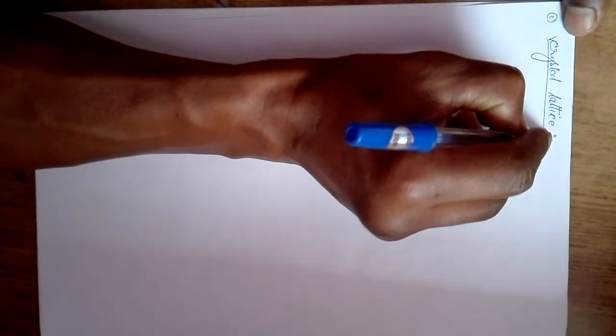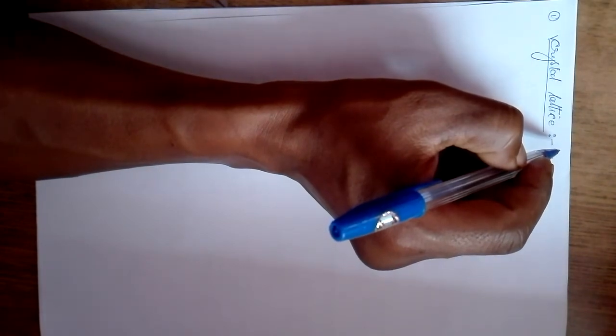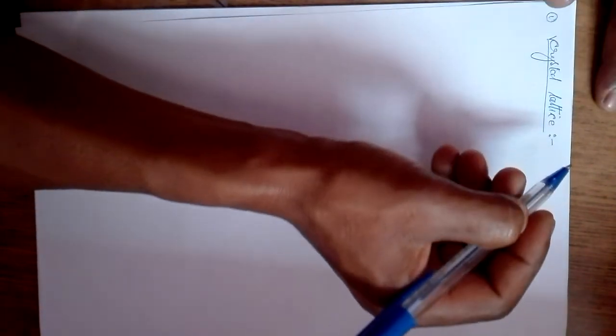I'm gonna define it like this. Before I explain, I will define it like this. A regular arrangement of the constituent particle of the crystal in a three-dimensional space is known as crystal lattice or space lattice.